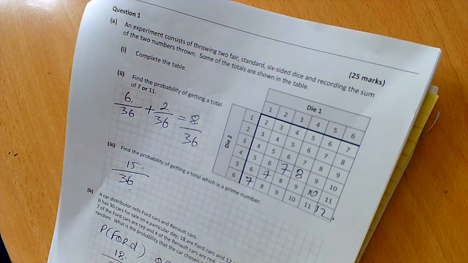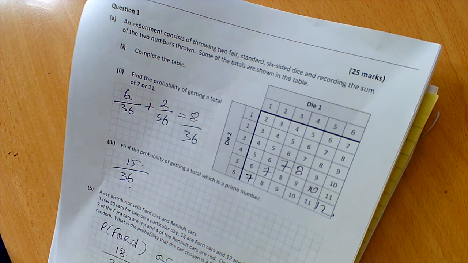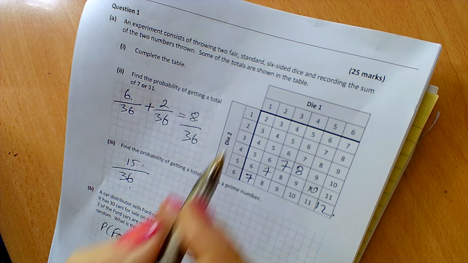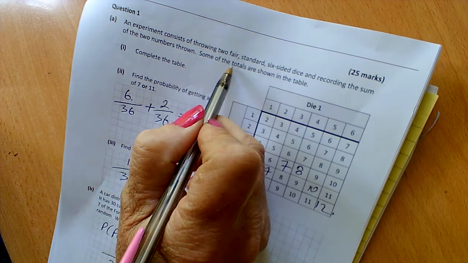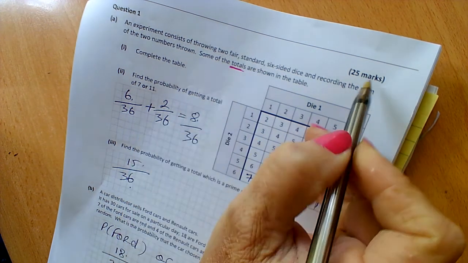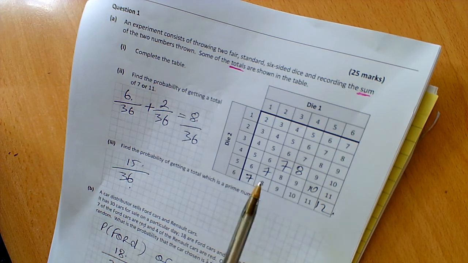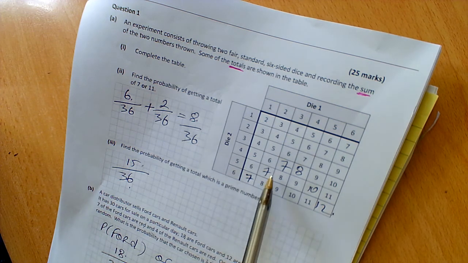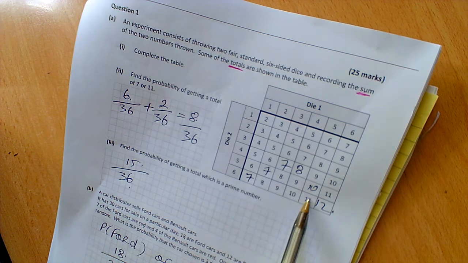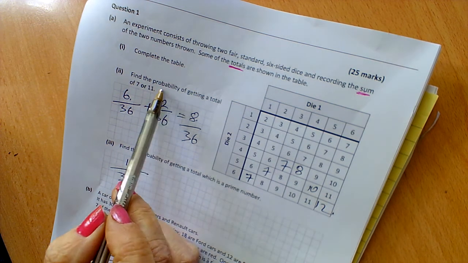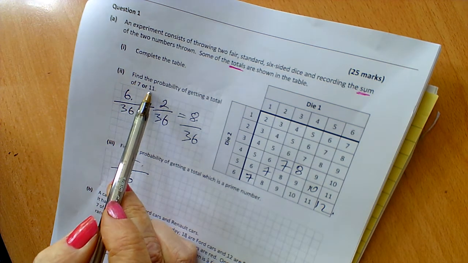The next one we have is a two-way table. It's an example of a sample space. In this case I've completed it with the totals, the sum of the two figures. So I had a 6 and a 1 is a 7, a 5 and a 2 give a 7, etc. So complete that table. Now find the probability of getting a total of 7 or 11.